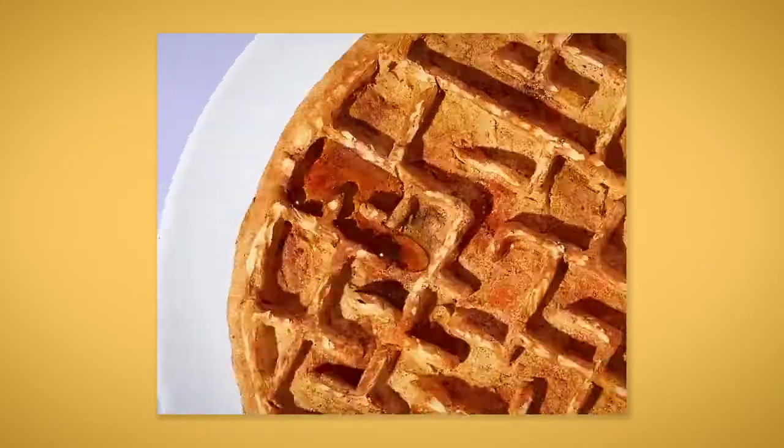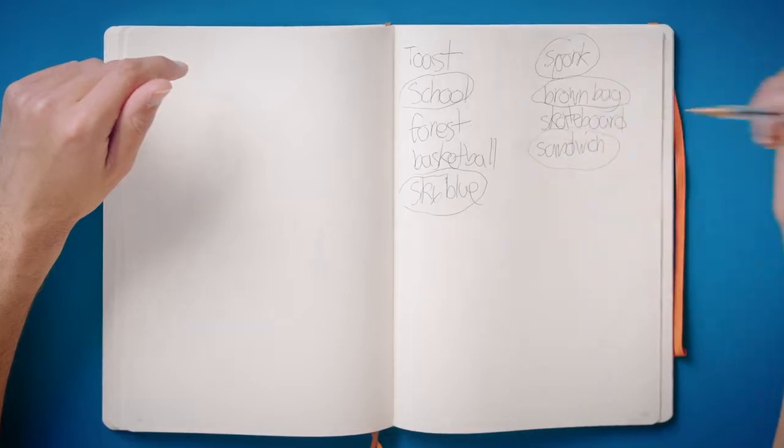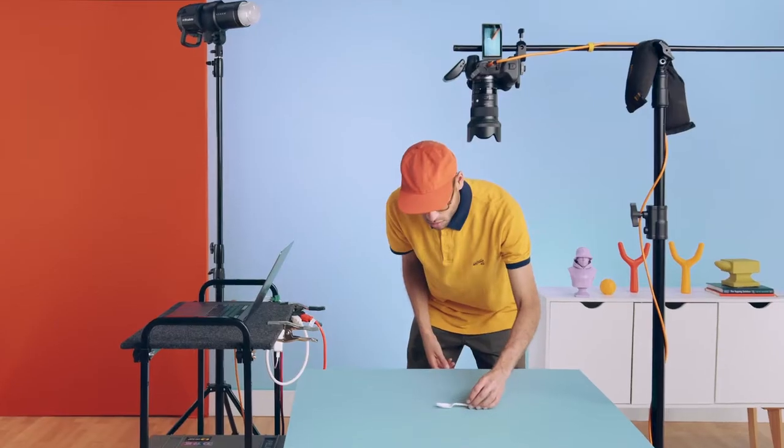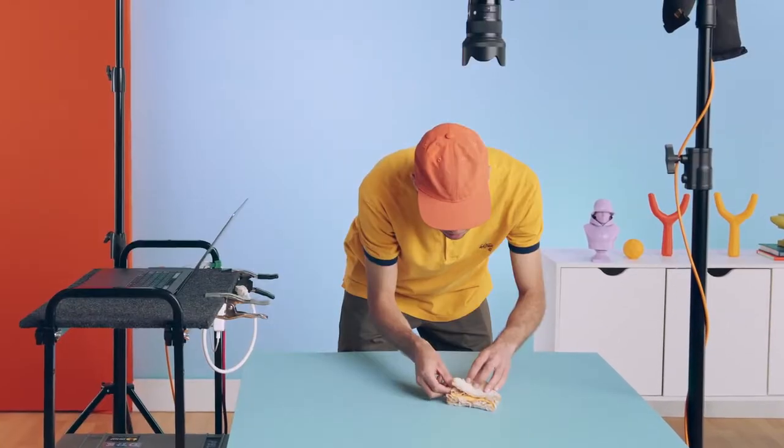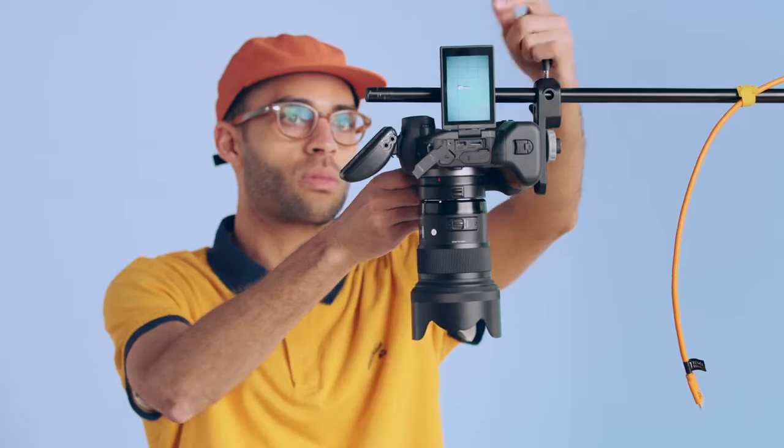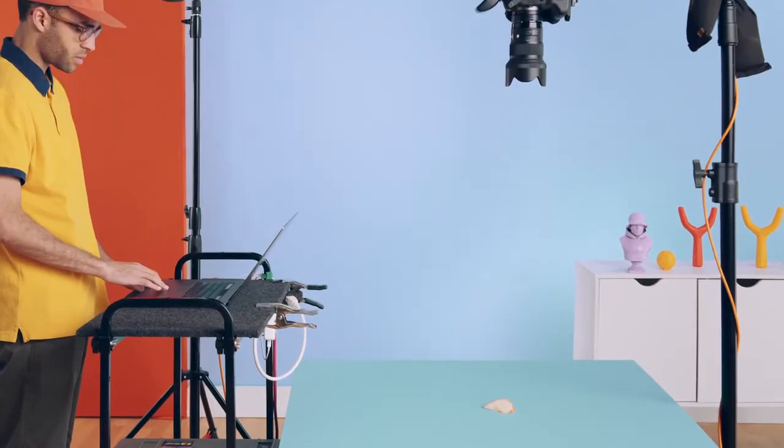To get started, I'll explain the difference between post-animation and stop motion. Then I'll tell you how to develop a concept and sketch it out. We'll prepare a photo shoot, choosing the props and background that are necessary to execute your idea. After that, we'll look at how to light your scene and set up your camera to shoot individual pieces.